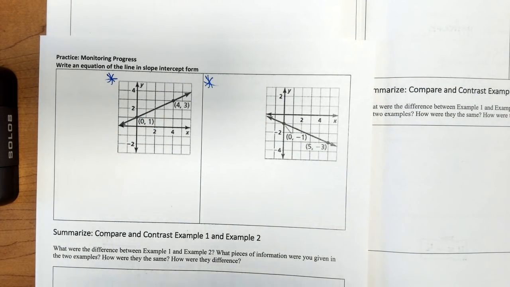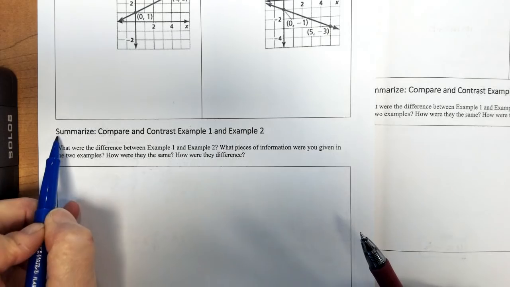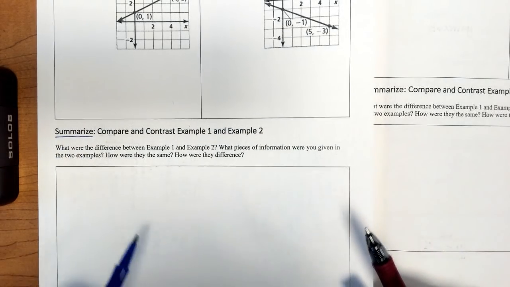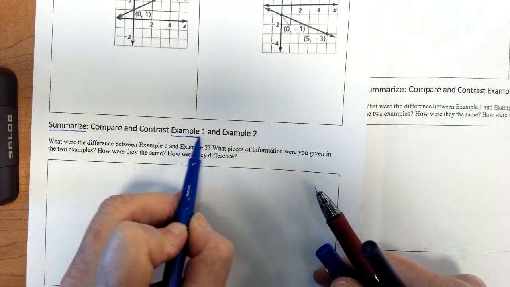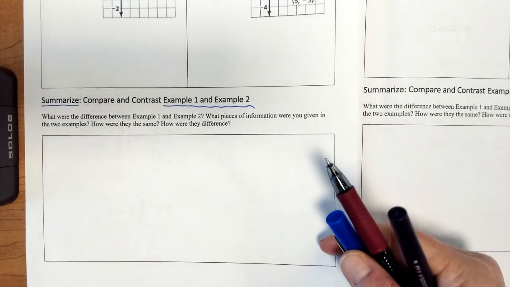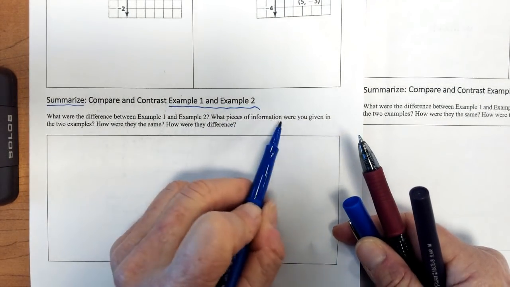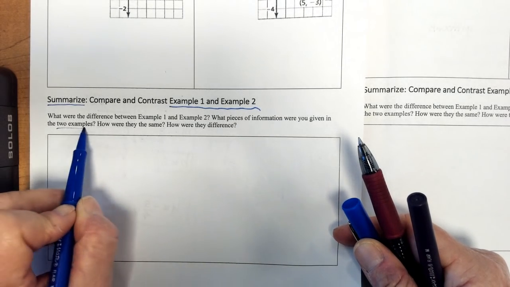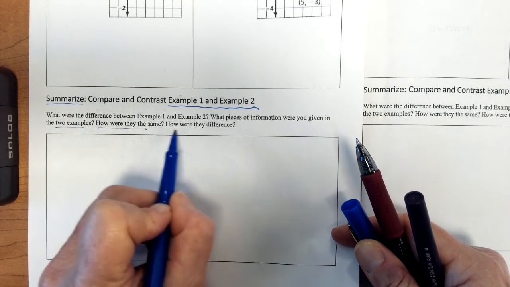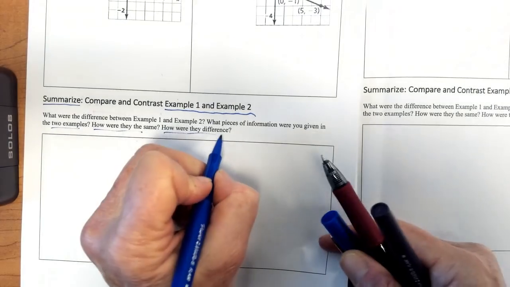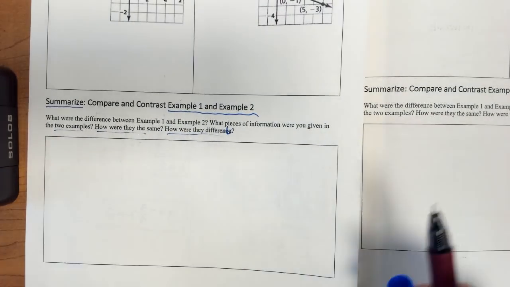Then down here, I'd like you to summarize what we just did and what was the difference between example 1 and example 2. What pieces of information were you given in each of the two examples? How are they the same and how are they different? This should say different, not difference.